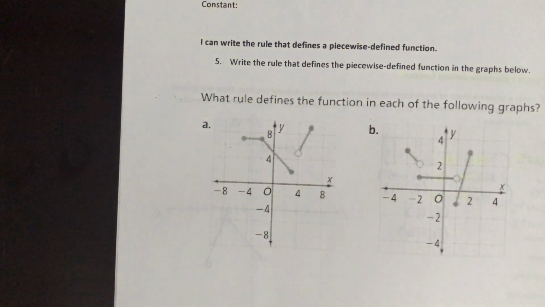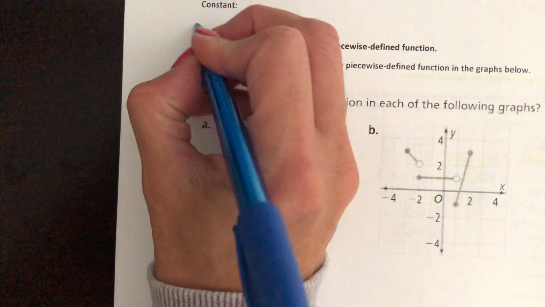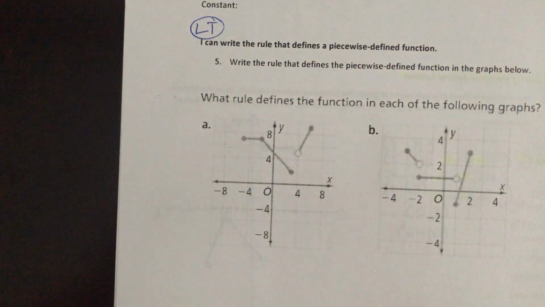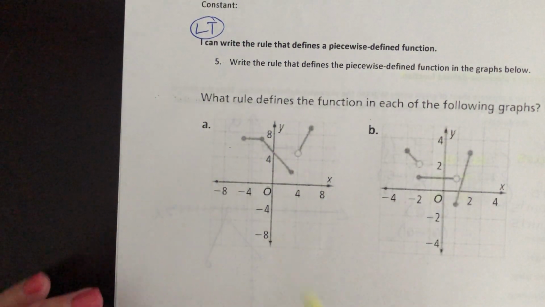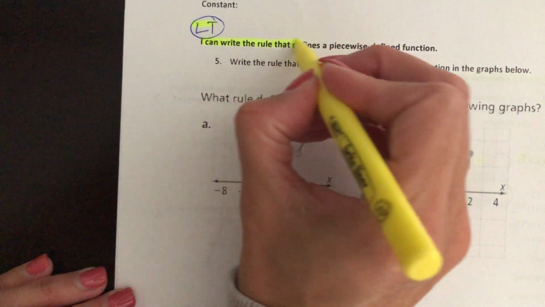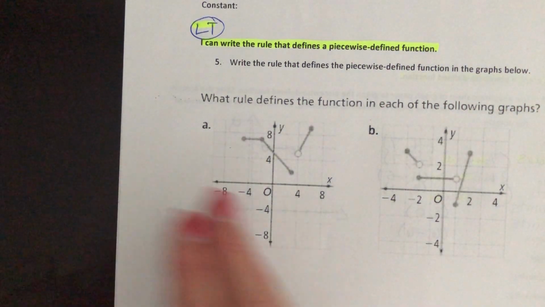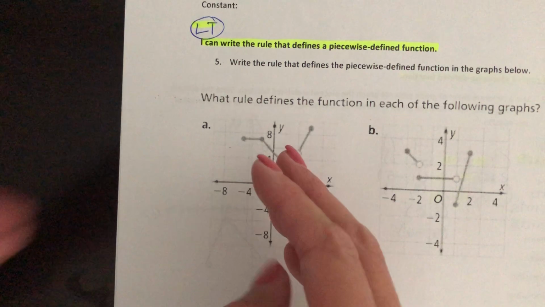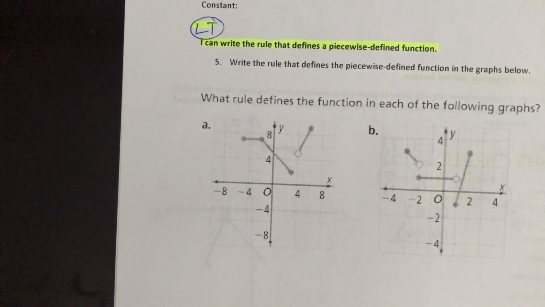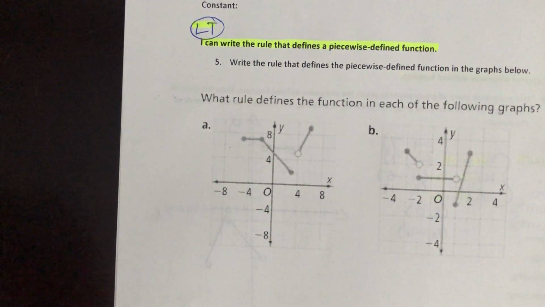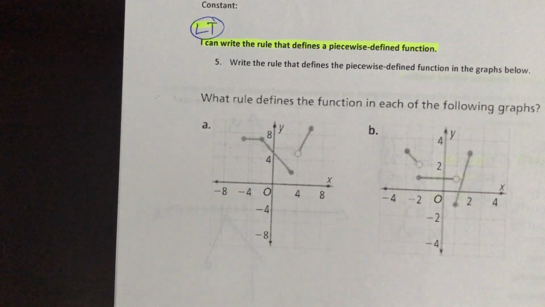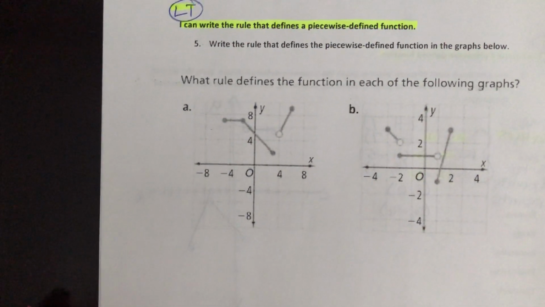So skipping down to 5, I can write the rule that defines a piecewise defined function. So this one's going backwards. We're given the graph, and now we have to write the function, we have to write the equation. So kind of opposite of what we just did.